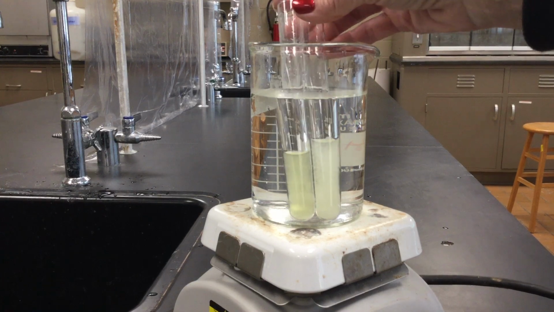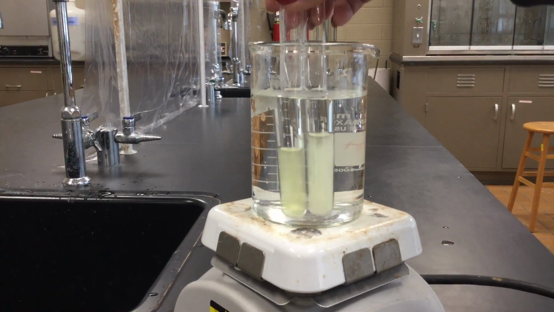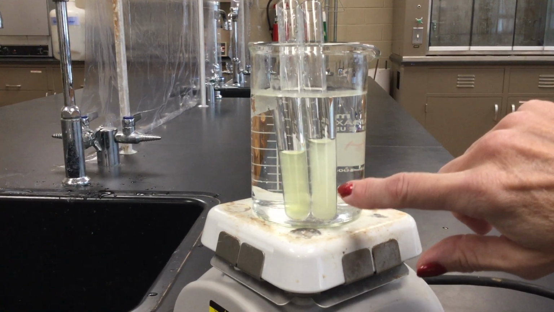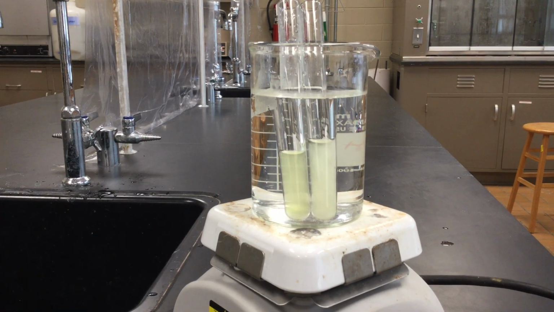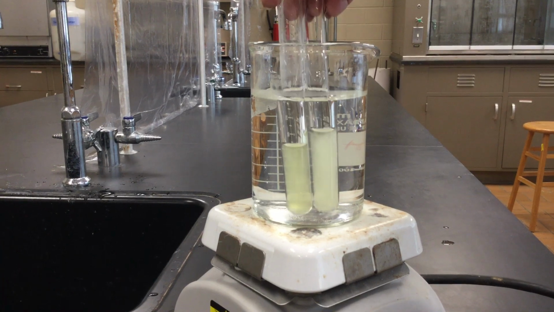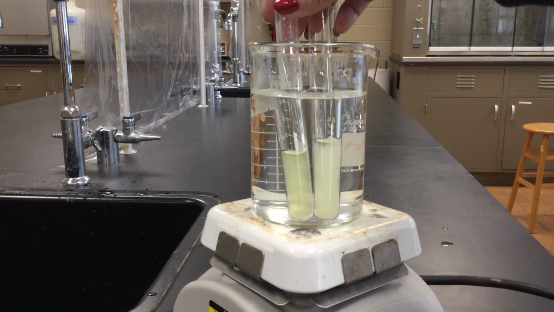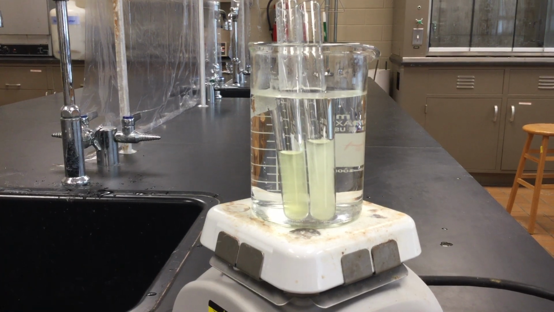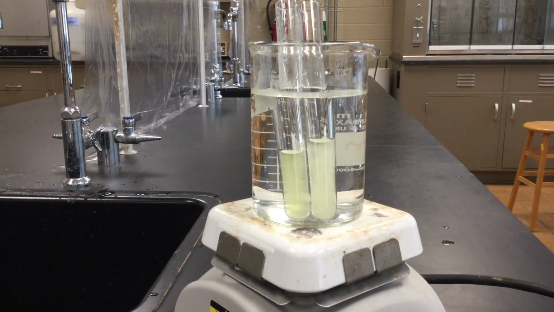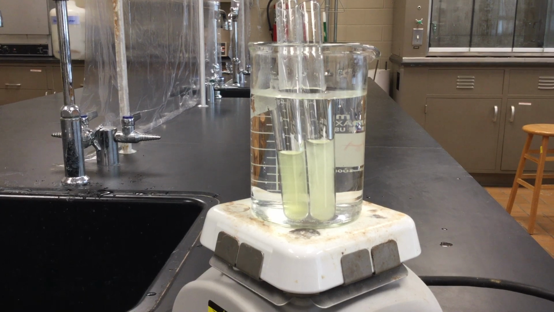Okay, so again, you can see the one with the unknown is a little paler than the known, but they both have turned a yellowish color. And the longer we let them sit, the brighter the yellow will become, and the clearer it will get. You can see it's already cleared up a little bit.